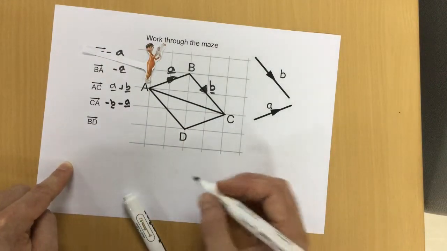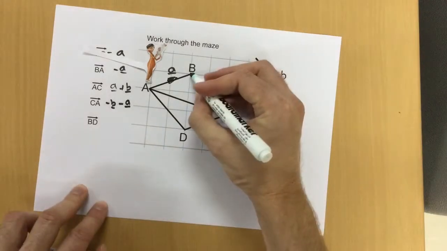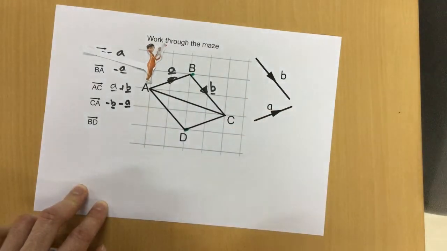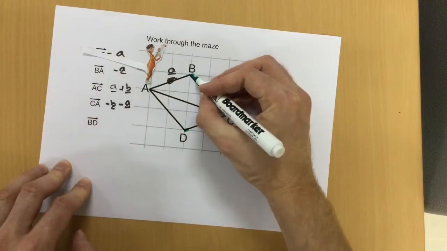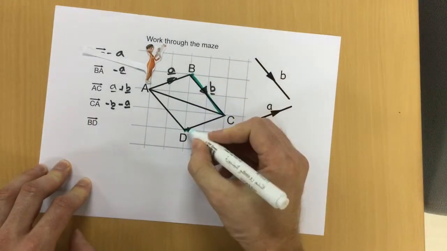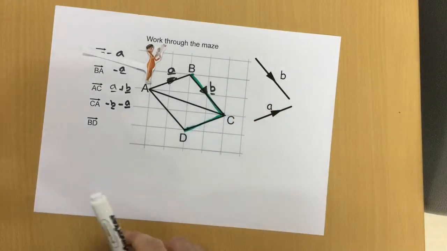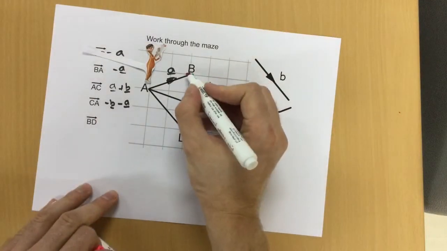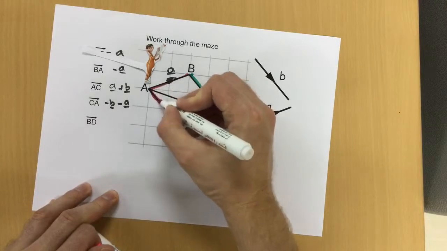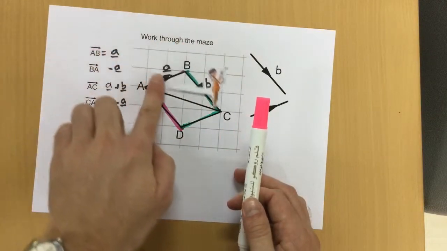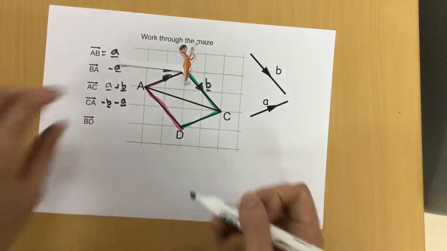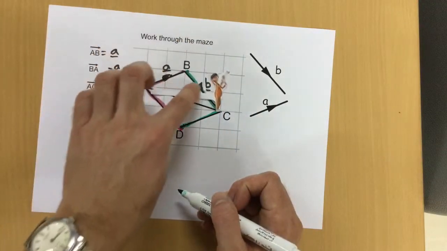Now our last scenario is going from B to D. There's two ways to go along this path. You either go down this path and along that one, or we can go down this path and along that one. So let's go B to D this direction, the green direction first. So this bit down there is quite simple.